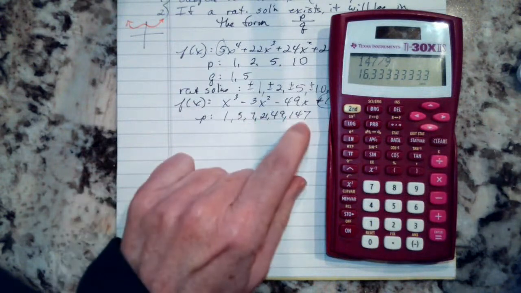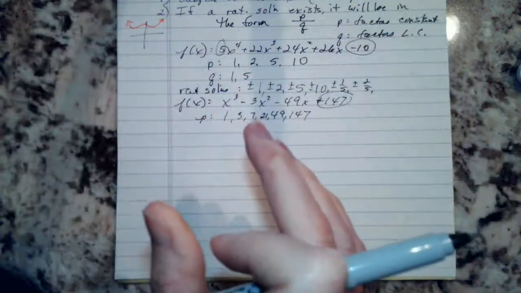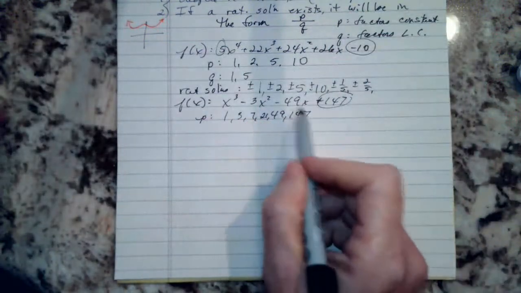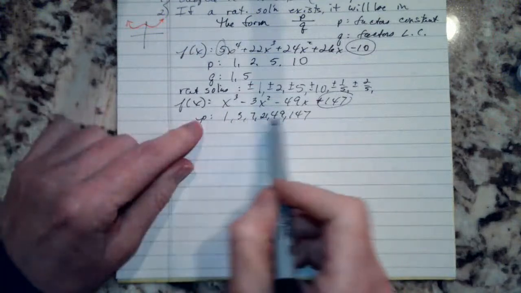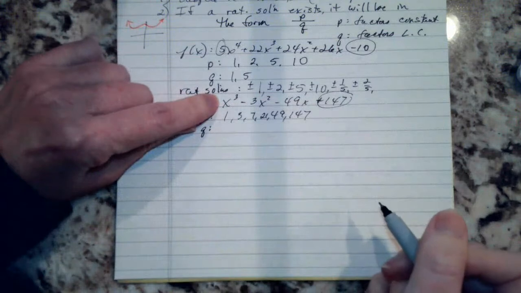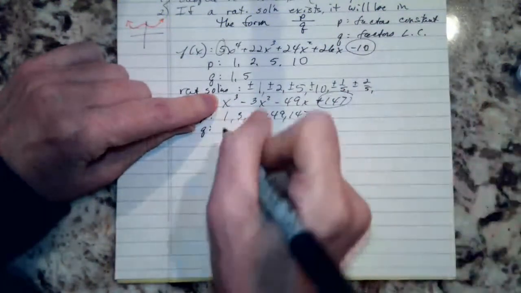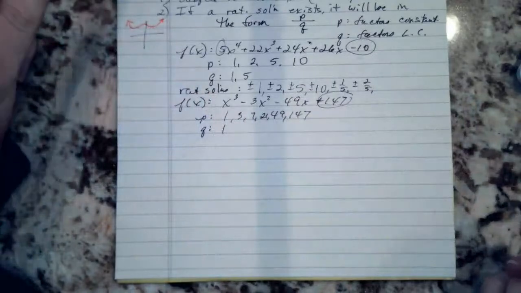So we've got these, and you won't get these miserable kind of ones. You'll get kinder than this, I promise. So we've got these factors of 147. Q will be the factors of the leading coefficient. Remember, Q is the factors of the LC, the leading coefficient, and that's just 1.